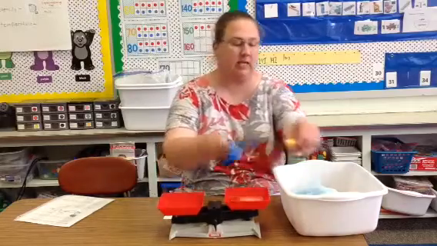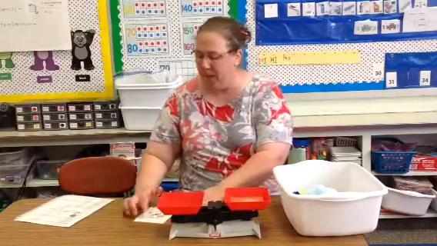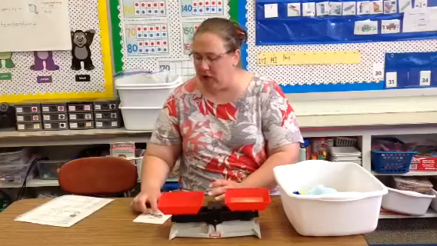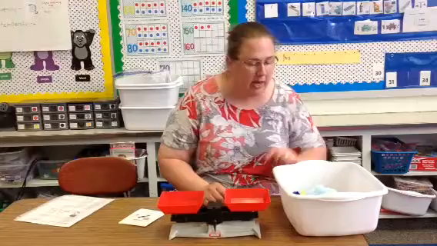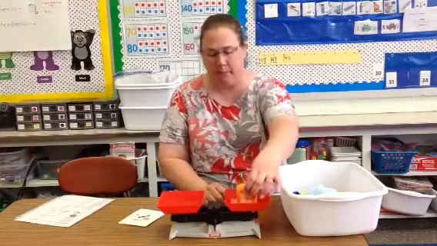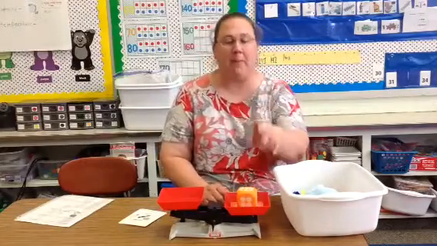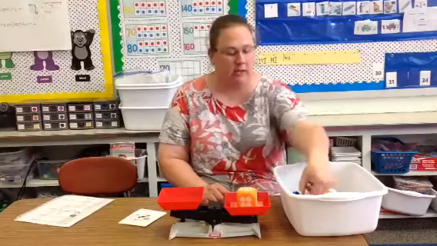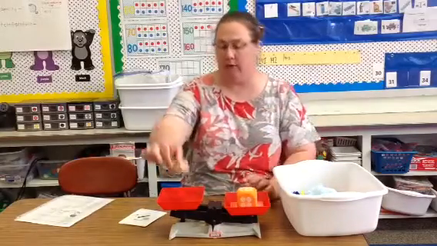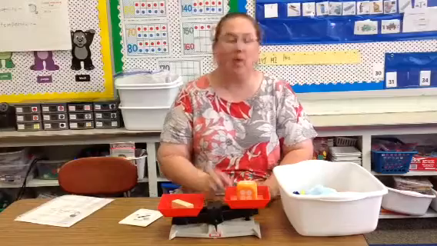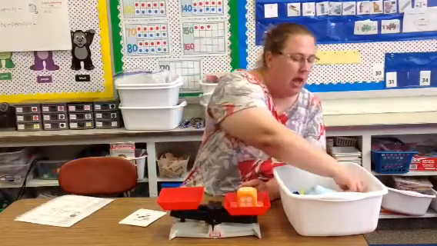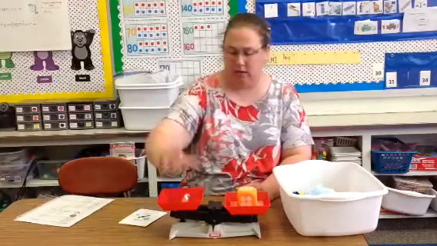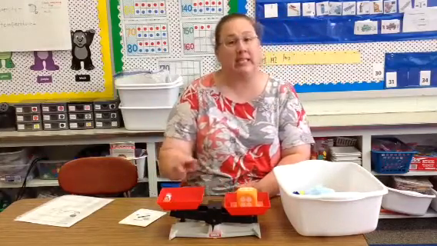Then the kids get to come back, they put their objects away, and then they spin again. This time they spun lighter. So I'm going to pick the dice. Now I have to think of something that might be lighter than the dice. So I'm going to try this block. The block is not lighter than the dice. So I'm going to have to try a different object. I'm going to try the glue stick. And as we can see, the glue stick is lighter than the dice.